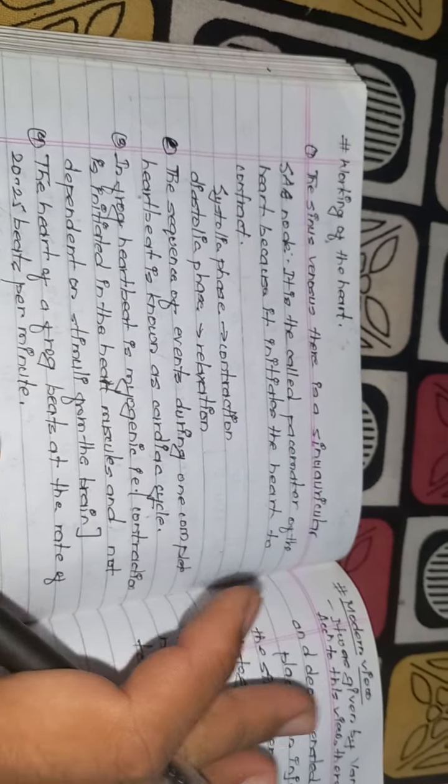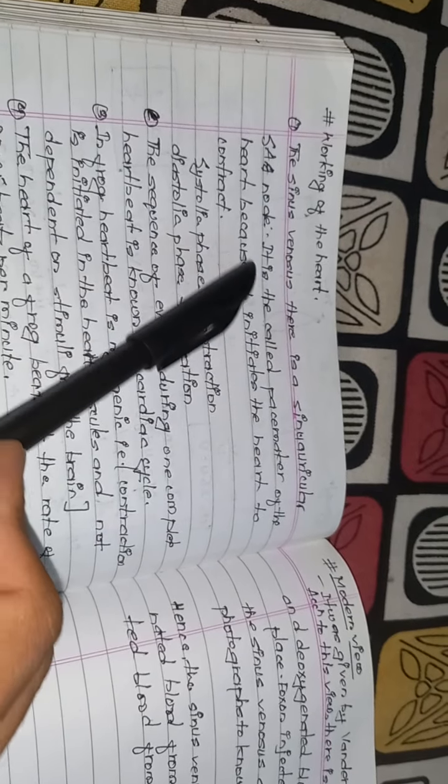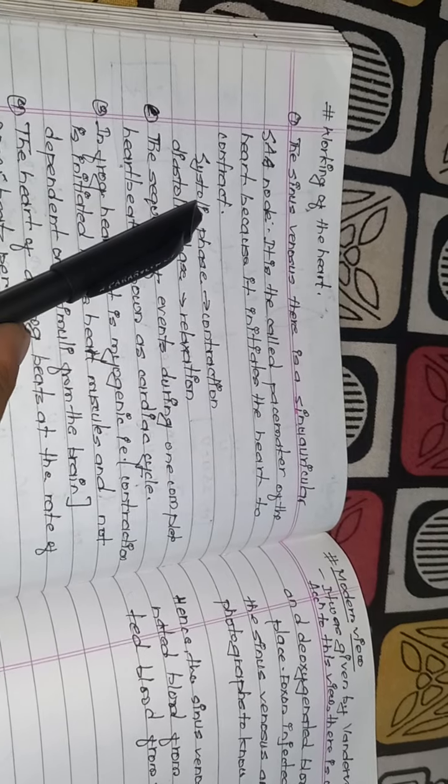Working mechanism of the heart. In the sinus venosus, there is a sino-auricular SA node. It is called the pacemaker of the heart because it initiates the heart to contract.